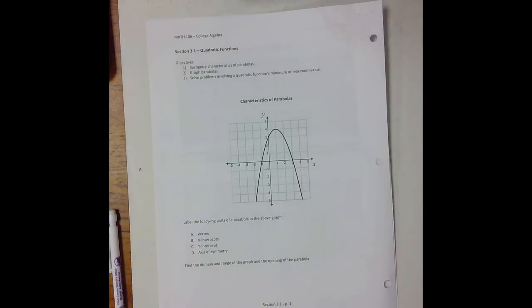So the degree of a quadratic function is what? What would the degree of any quadratic equation be? In other words, what's the highest power of exponent? 2. Yeah, it's a 2.